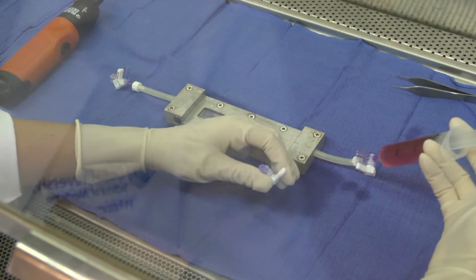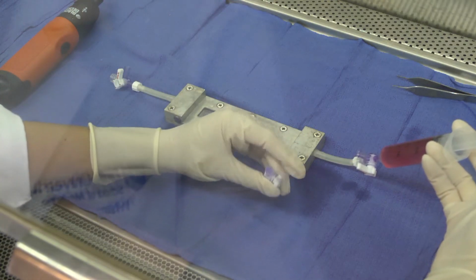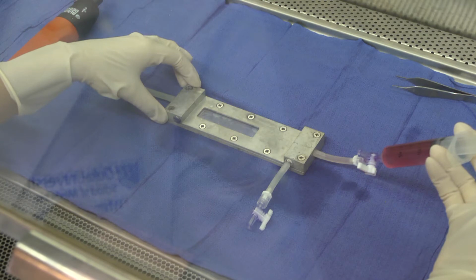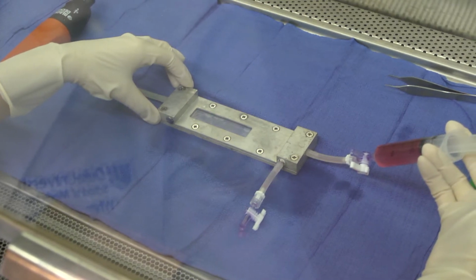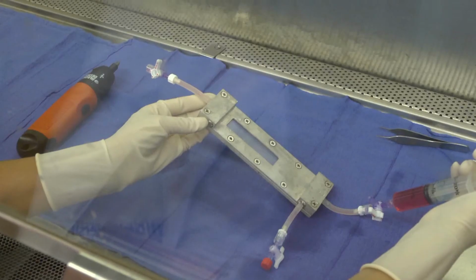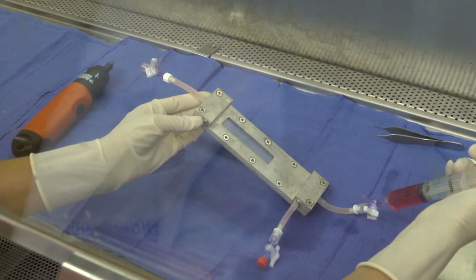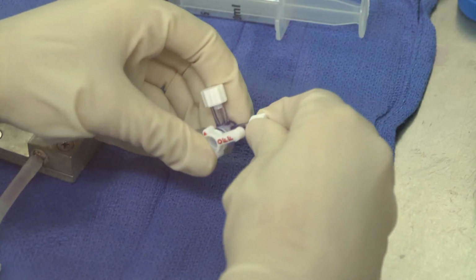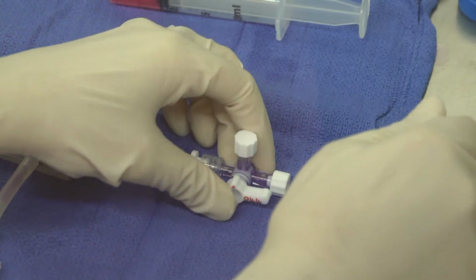De-air the inflow bubble trap by opening the 1-way stopcock attached to the inflow side bubble trap port. Use a 10 milliliter syringe to gently flush the inflow tubing with EPC medium and then close off this stopcock and cap it. Now de-air the chamber channel by opening the outflow port 4-way stopcock and gently flushing EPC medium through the flow chamber, again using a 10 milliliter syringe. Cap all of the 4-way stopcock connections and close them off.